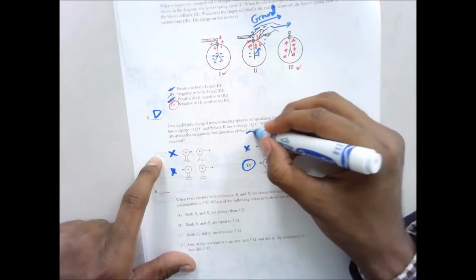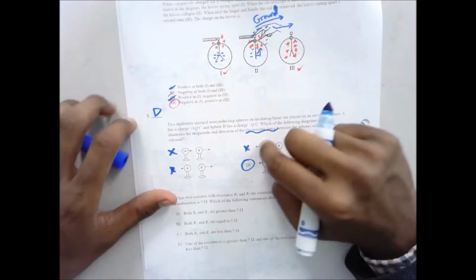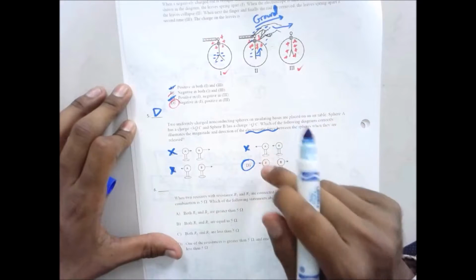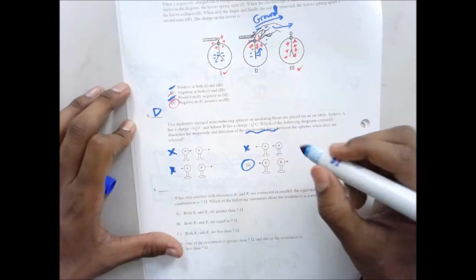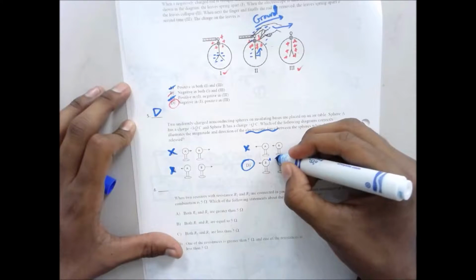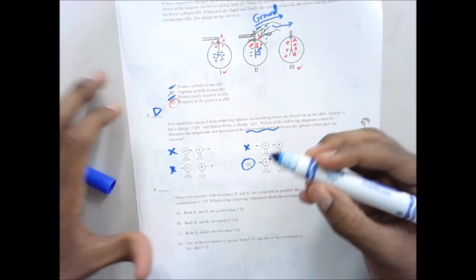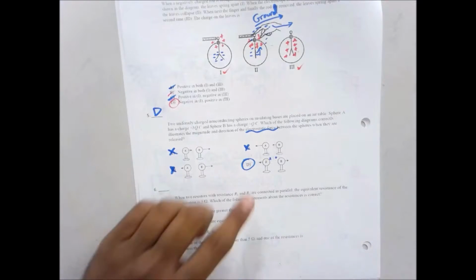The electrostatic force between the spheres is going to be equal in magnitude, opposite in direction, right? Because if this is positive and positive, that's going to be a repulsive force. So they're going to be in opposite directions, and they're going to be equal in magnitude.